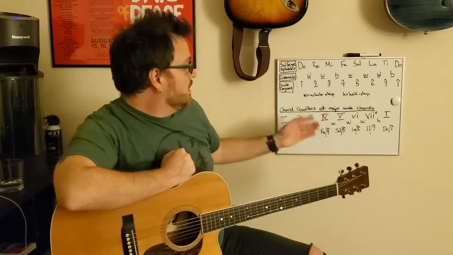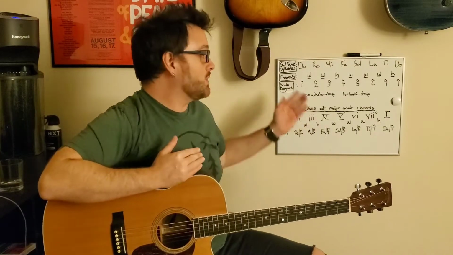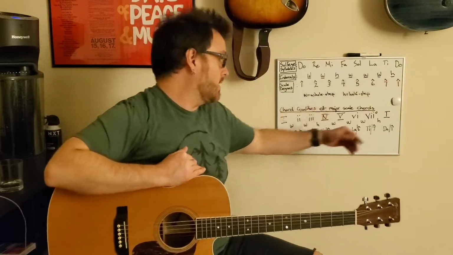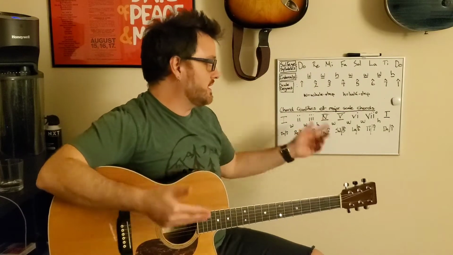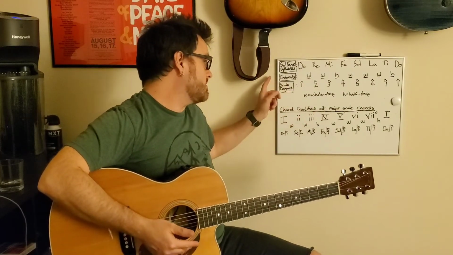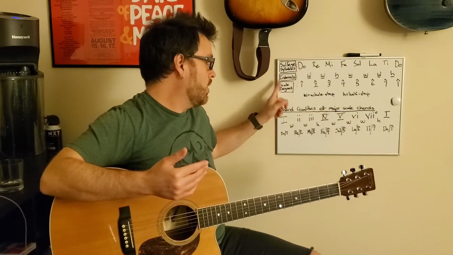In the previous video, I mentioned that music theory is based almost entirely off of sequential patterns. So this is a pattern, right? We see do, re, mi, fa, sol, la, ti, do. That's easy enough to remember. 1, 2, 3, 4, 5, 6, 7. Easy enough to remember. The next thing to commit to memory is the interval pattern.